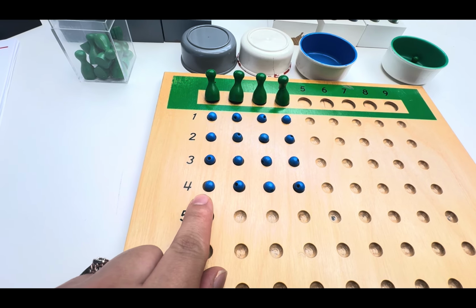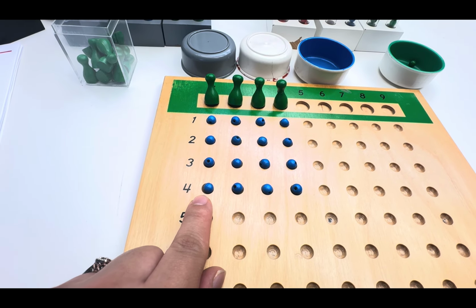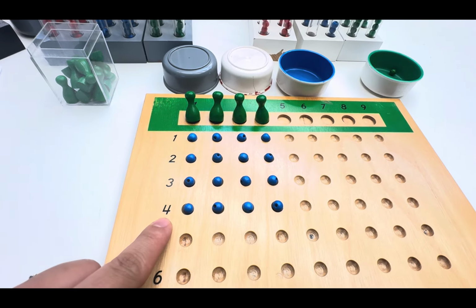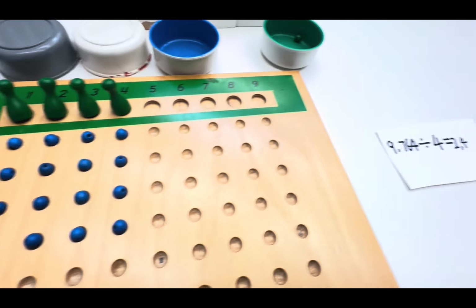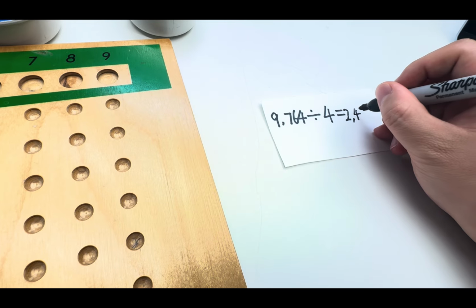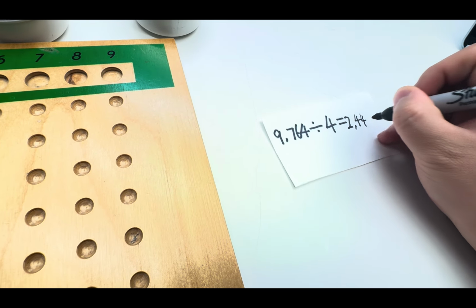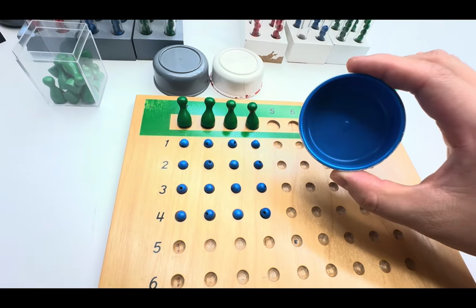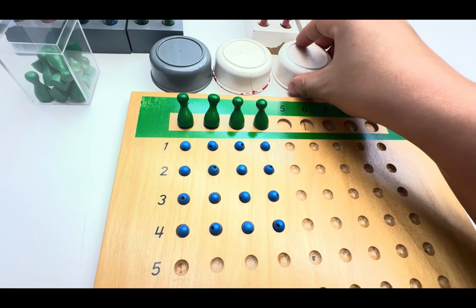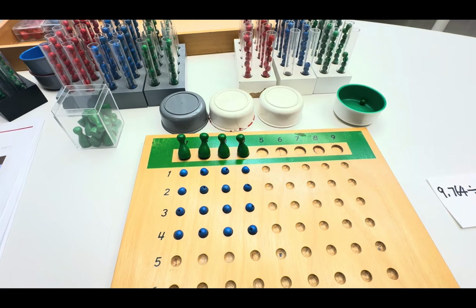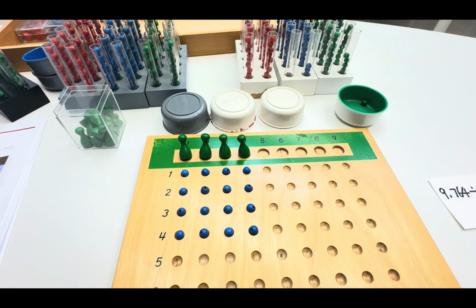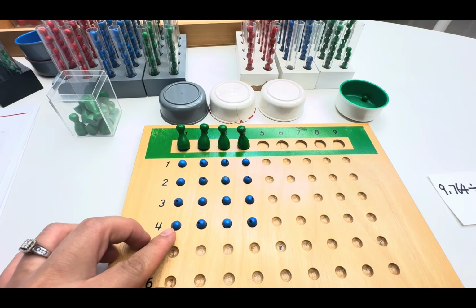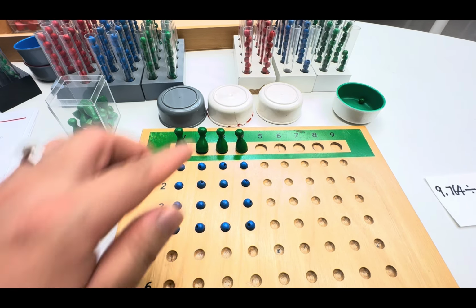Let's see, how many does each Skittle receive? 1, 2, 3, 4. 4 tenths. Let's mark down 4 over here. And it's empty. Let's turn it over. Since there's nothing left over, we're going to put the blue bead back to the tube.